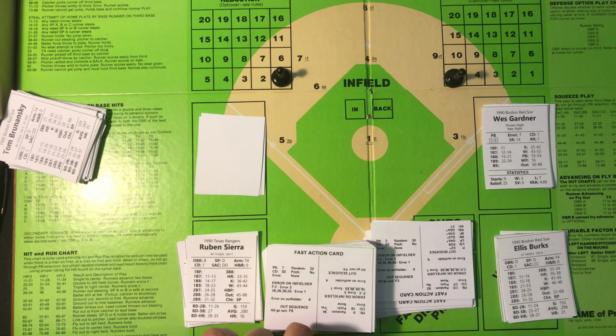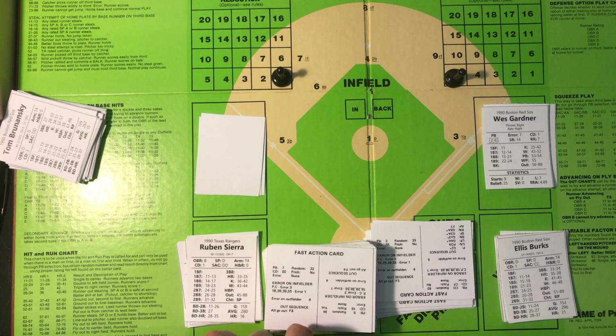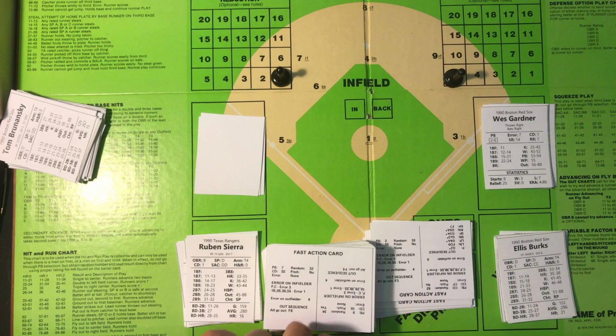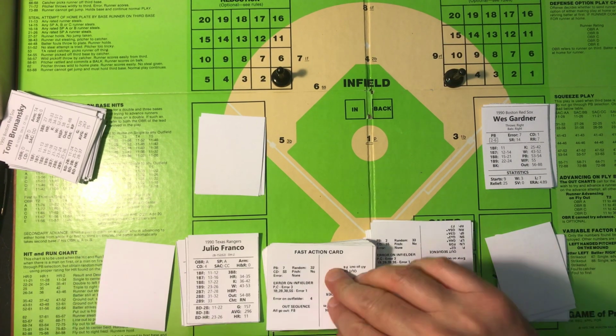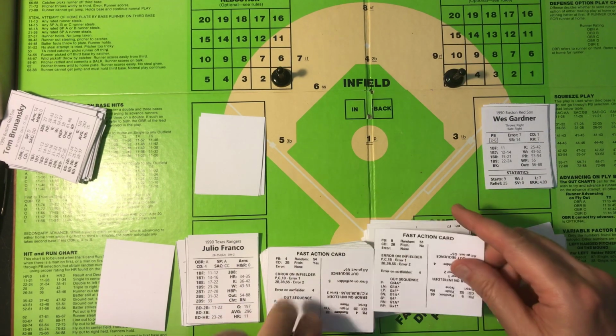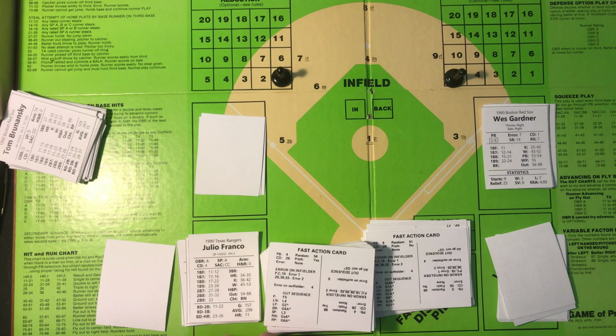Buckner makes the play unassisted. 3U. Next is going to be Franco. Pitch to Franco. It's a 10 off Franco's card. A 51. So base on balls. Franco's on with a walk.